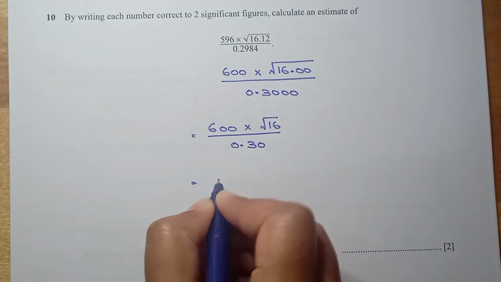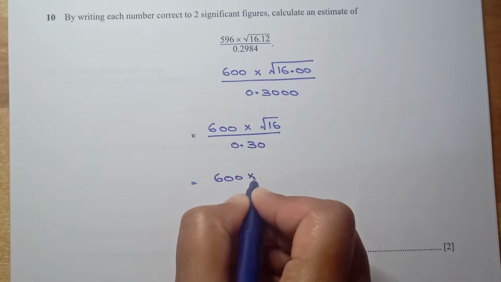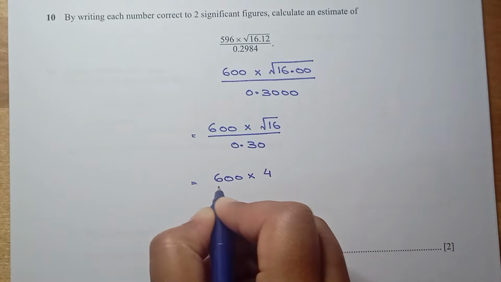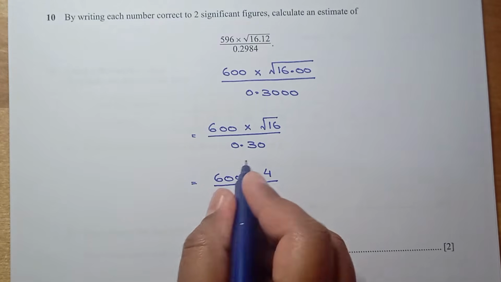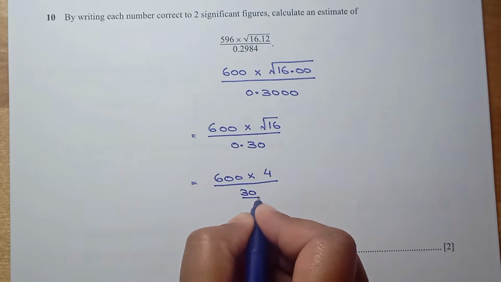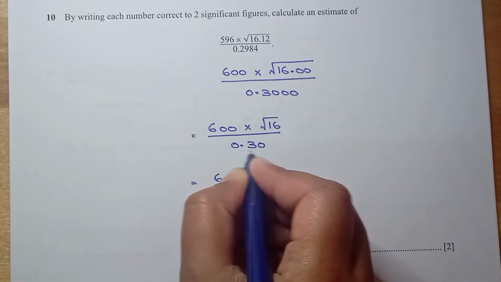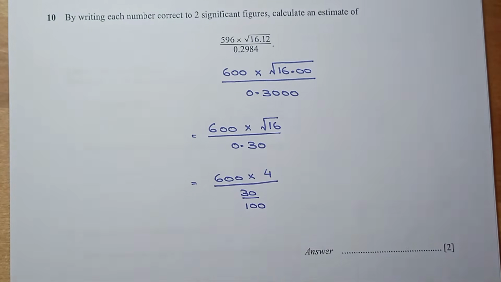Okay, so 600 times square root of 16, which is 4, over 0.30. We can do 30 over 100 because we have 2 digits after the decimal, so we need to divide by 100.